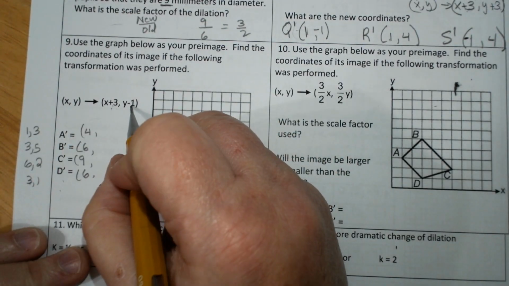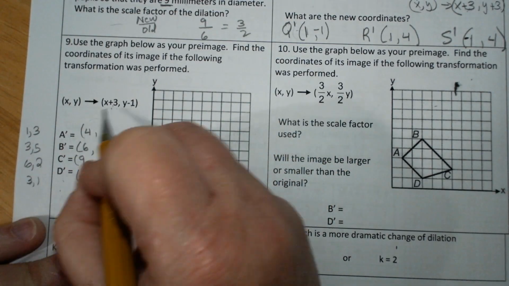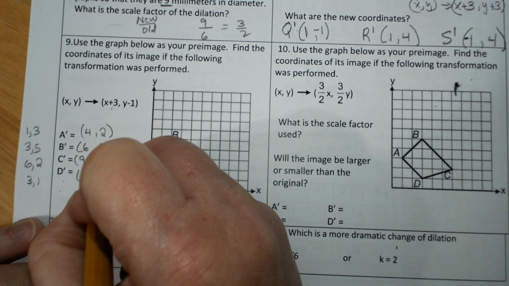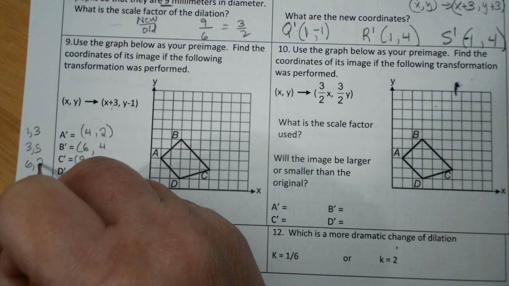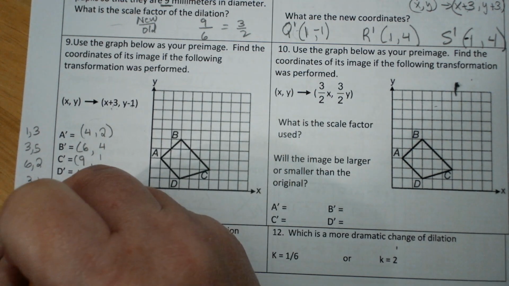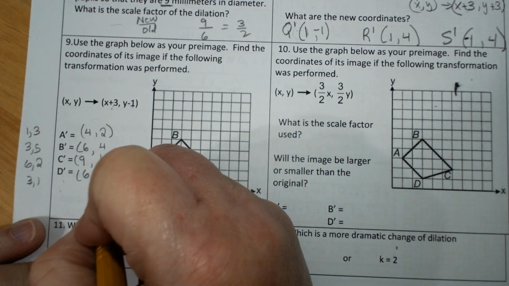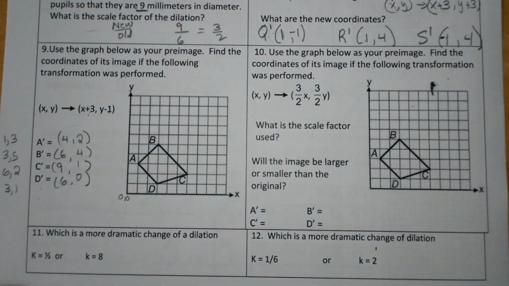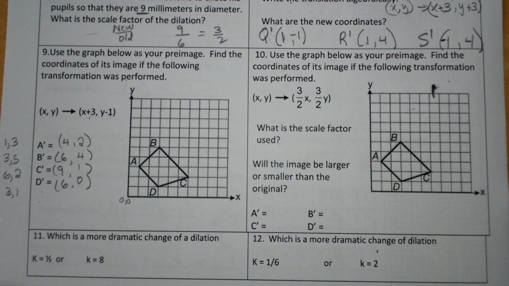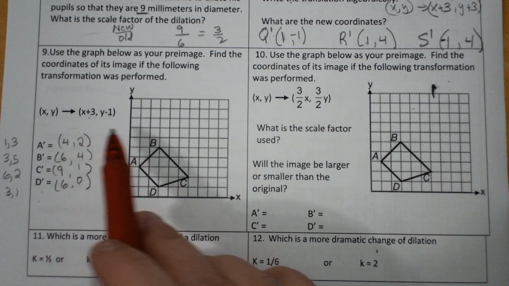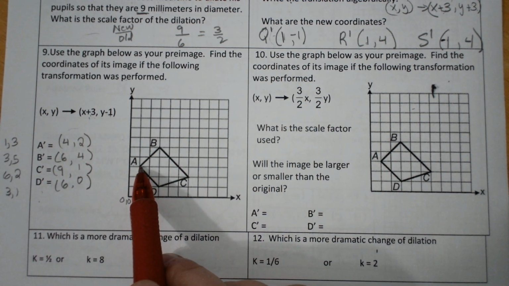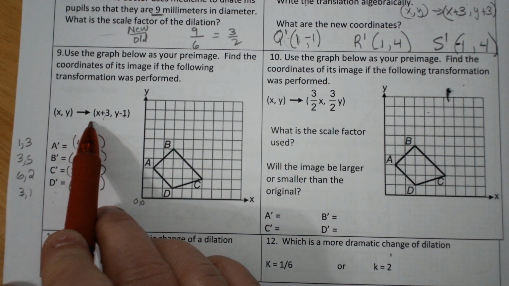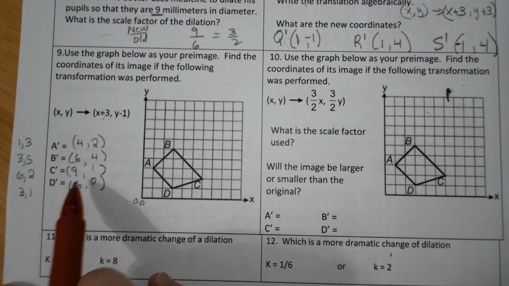Okay, I'm subtracting 1 from the Y. 3 minus 1 is 2. 5 minus 1 is 4. 2 minus 1 is 1. 1 minus 1 is 0. What I do on these is I name the points. I did the transformation, and I put the new points.